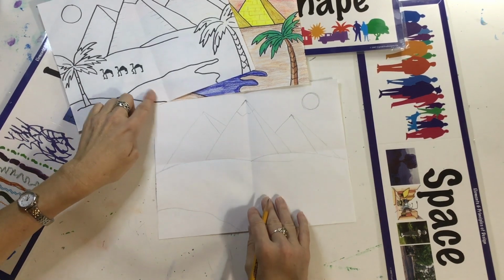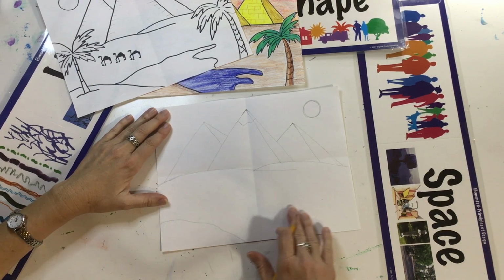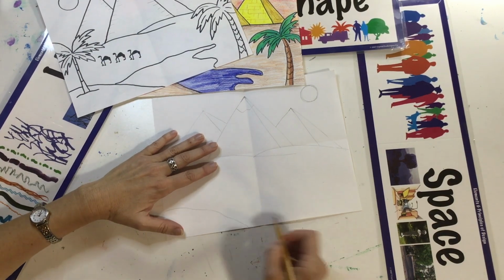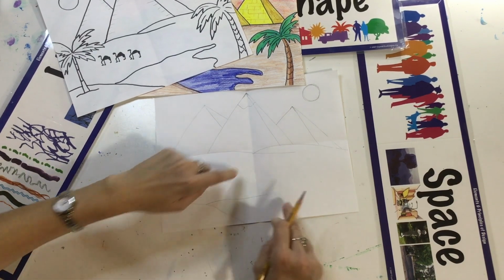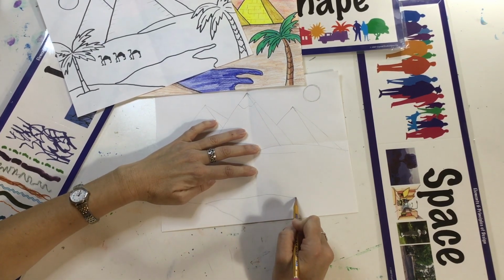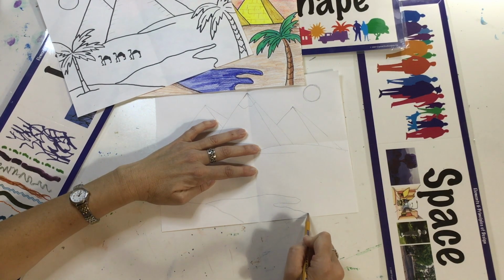And then we're going to put this pond, this little shape, random shape of a little water pond here in the desert. So start at this hill and start going across all the way over the middle fold, across like this, and then curve back. Looks kind of like a finger, and then go right off the page.